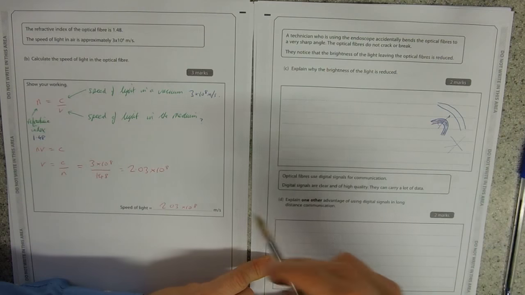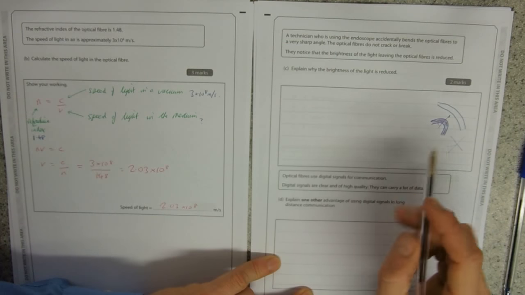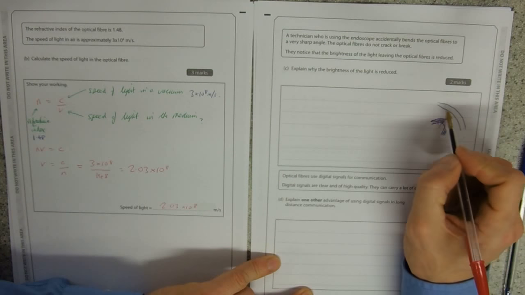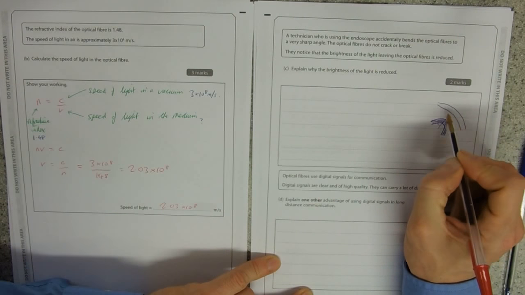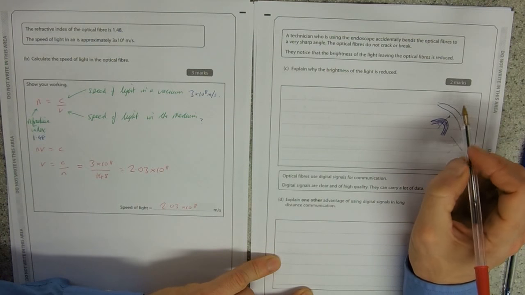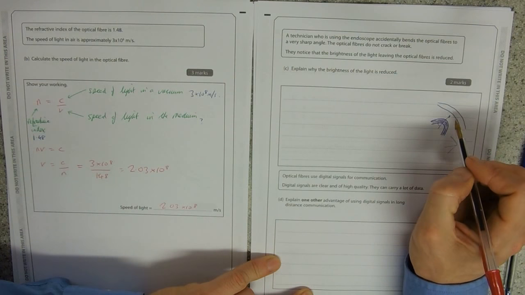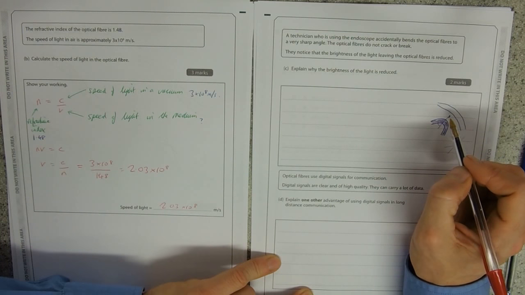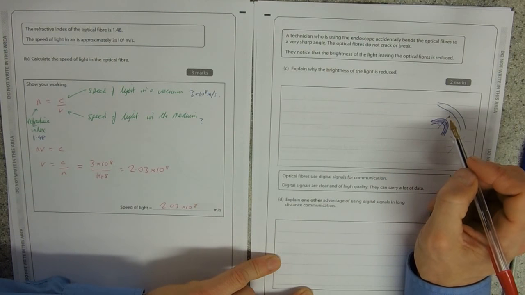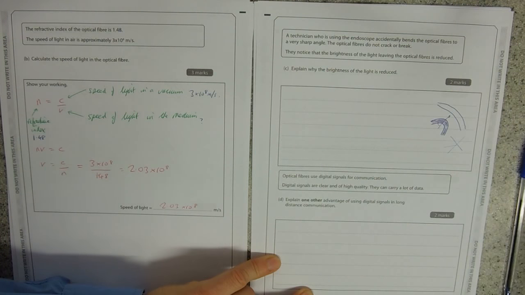And remember, these cables rely on the light reflecting, so it's got to be higher than the critical angle, and that's how these things work.